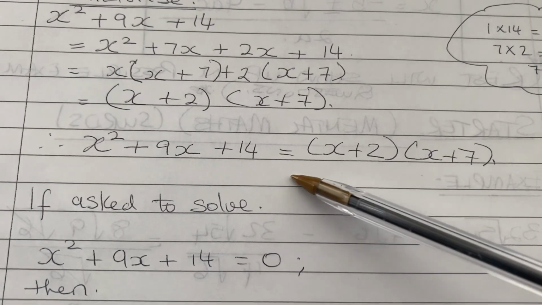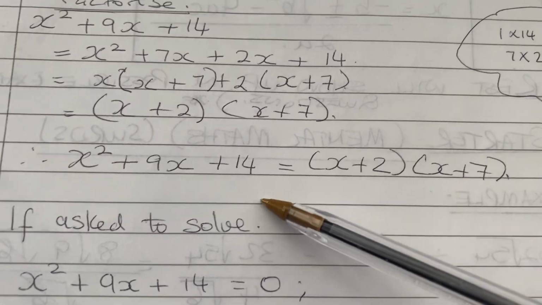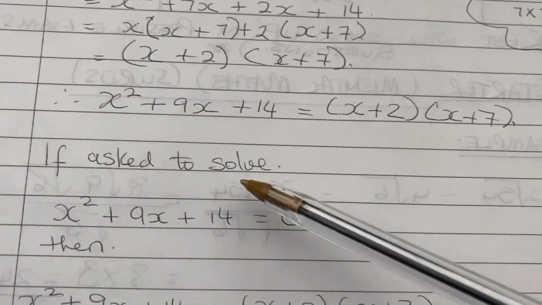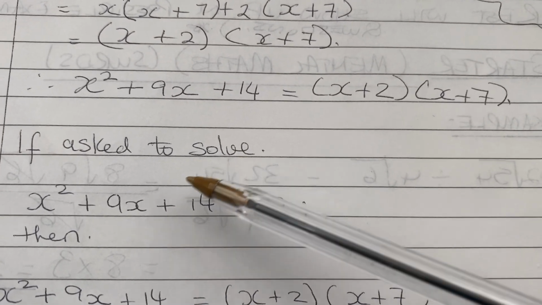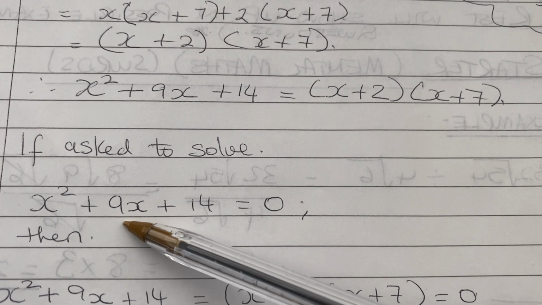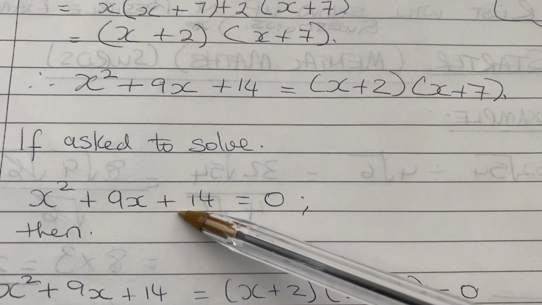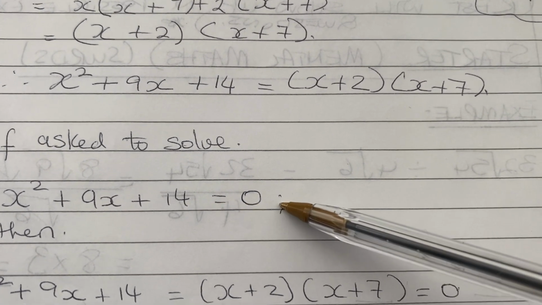Now, assuming we are asked to solve and they give us: solve x squared plus 9x plus 14 equals 0.